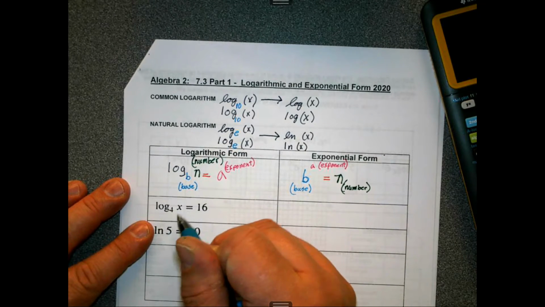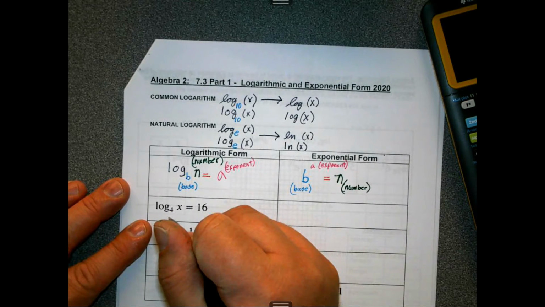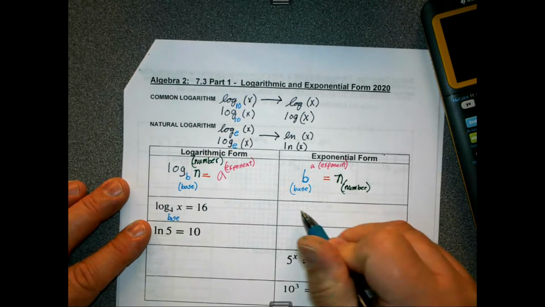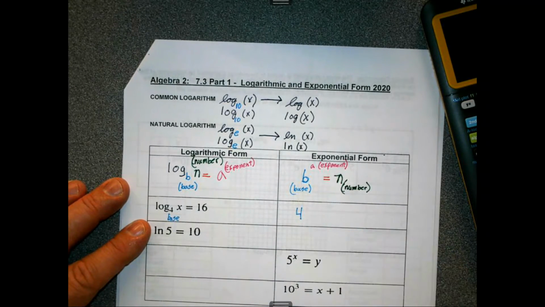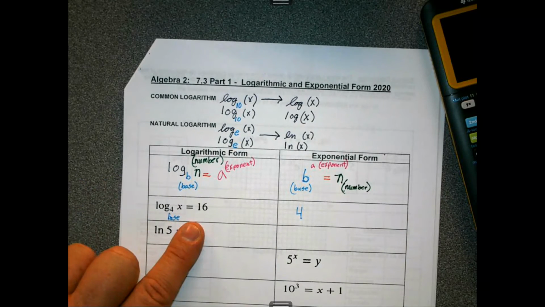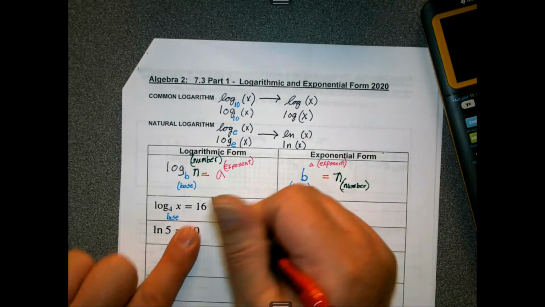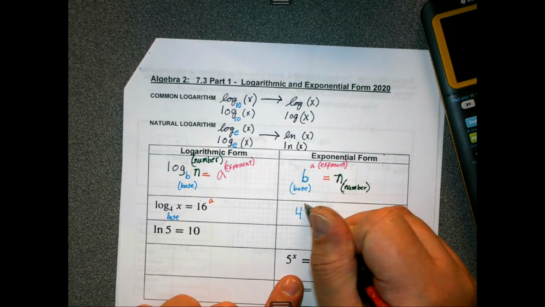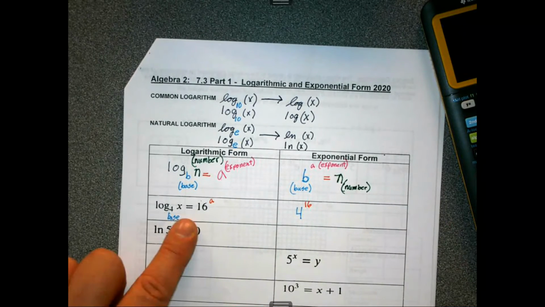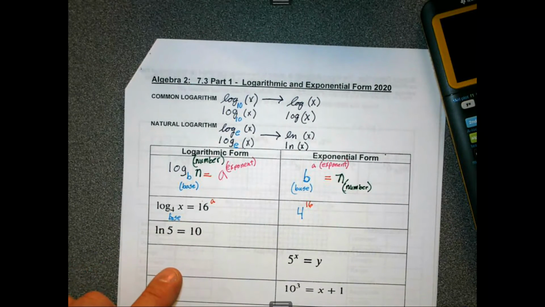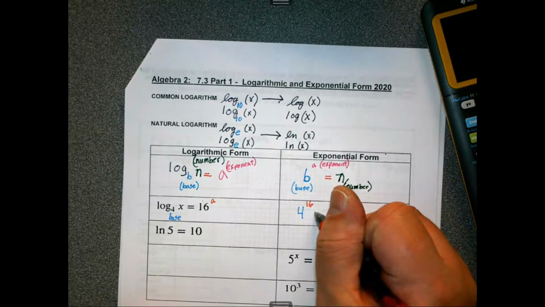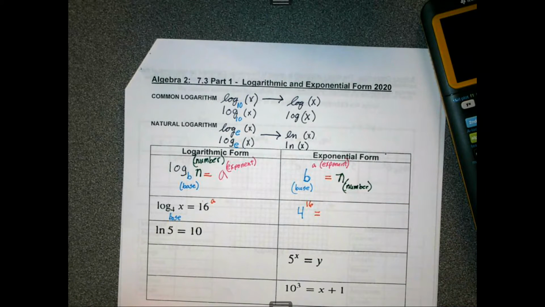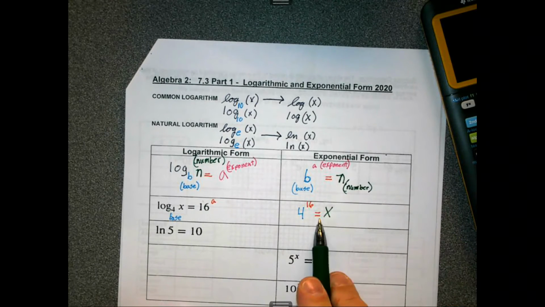So, here, they give it to us in log form. 4 is going to be my base, right? So 4 is my base. My exponent, 16, right? This is my A. So 16, that equals my number, which is x. So that's exponent form, that's log form. Pretty easy, right?